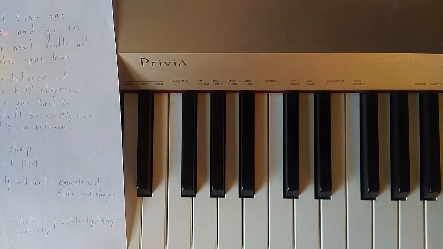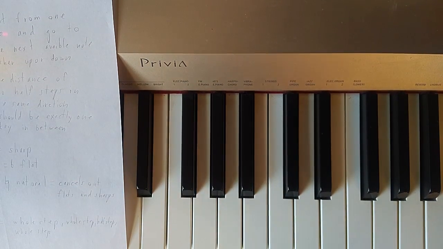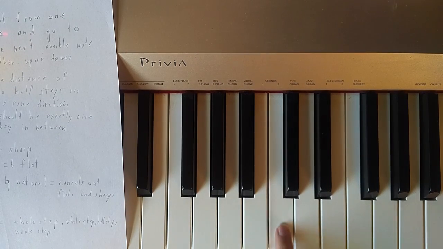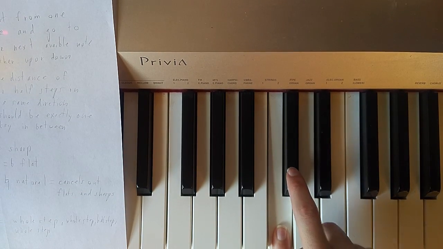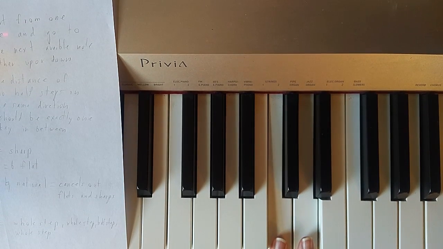So what do I mean by the same direction? Going a half step up and a half step down was just 2 half steps, but that is not a whole step. A whole step is 2 half steps in the same direction. So if we're on C, and we go 2 half steps up, from here to here is a whole step.